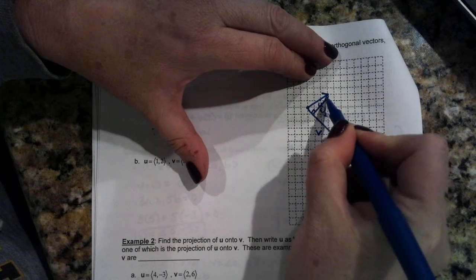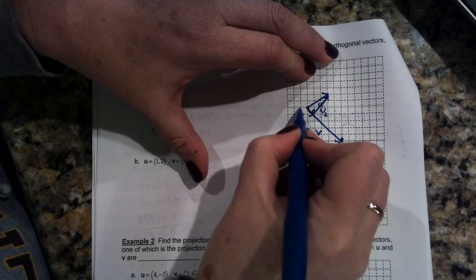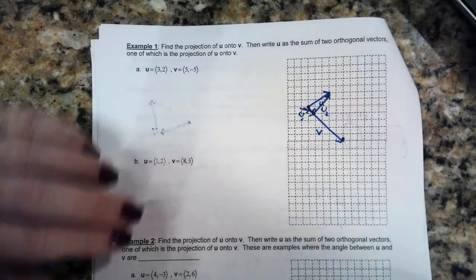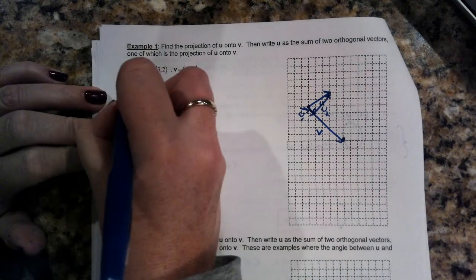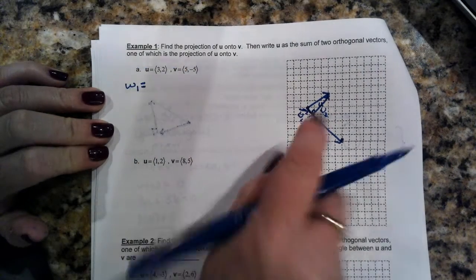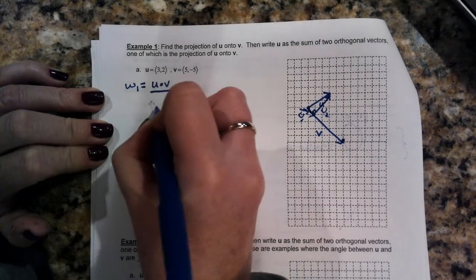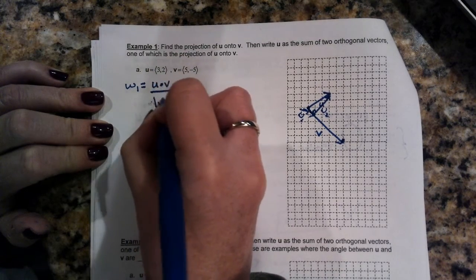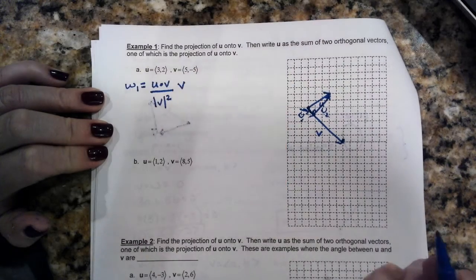There's my w sub 2. Here's my w sub 1. So there are the two vectors I'm trying to solve for. So first I need to find w sub 1. To find the vector that's parallel to v, I have to find the dot product of u and v, and then I'm going to divide it by the magnitude of vector v, and I'm going to square it. And then I'm going to multiply that by vector v.